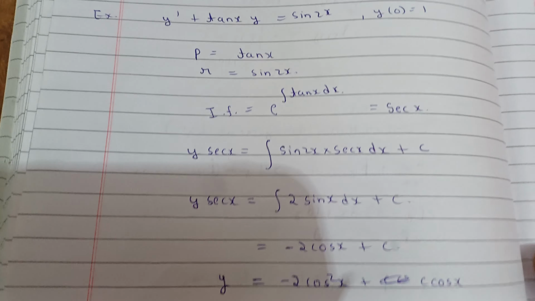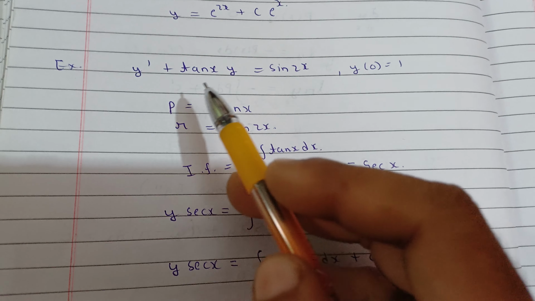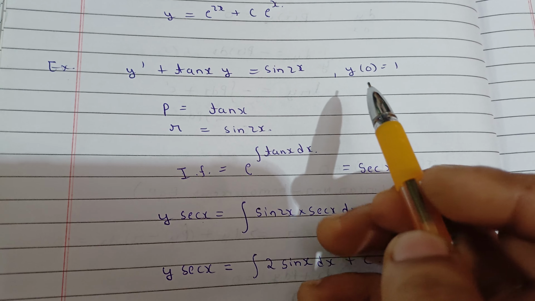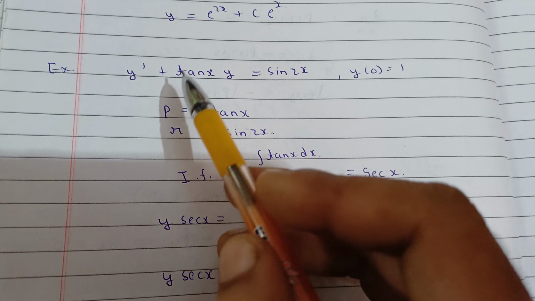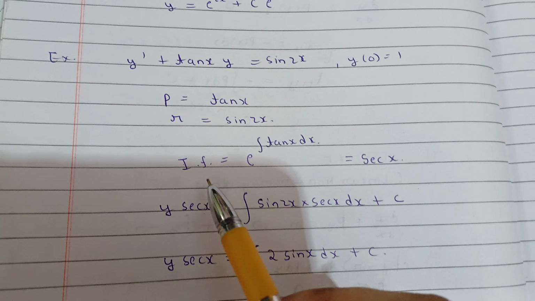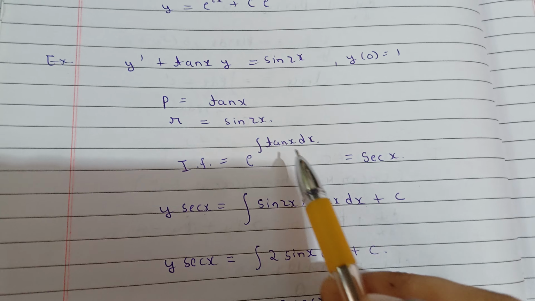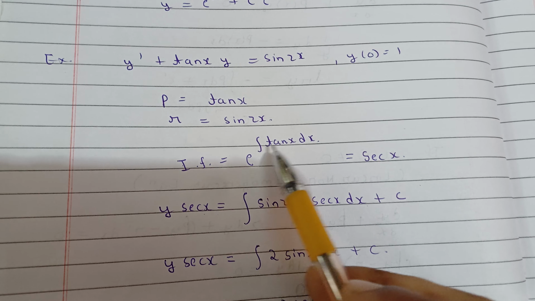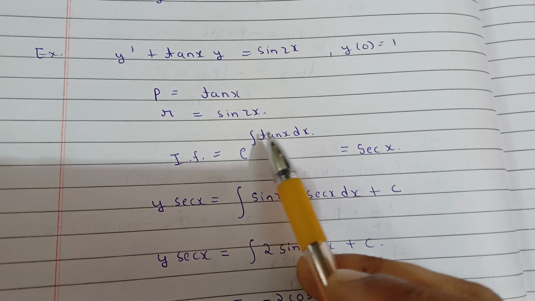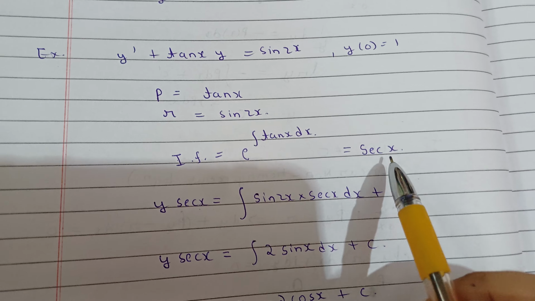Now let's see one more example. y dash plus y tan x equal to sin 2x, and an initial condition is given. So here p is this, r is this, and IF will be e to the power integral p dx. So tan x dx is nothing but log sec x, and e to the power log sec x will give you sec x.